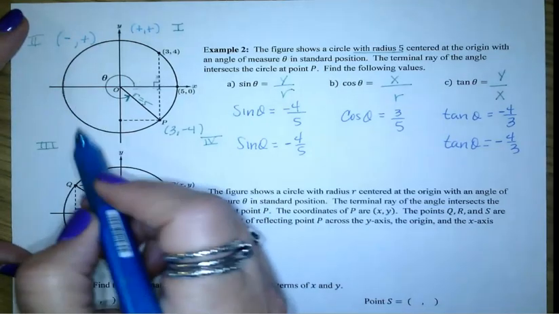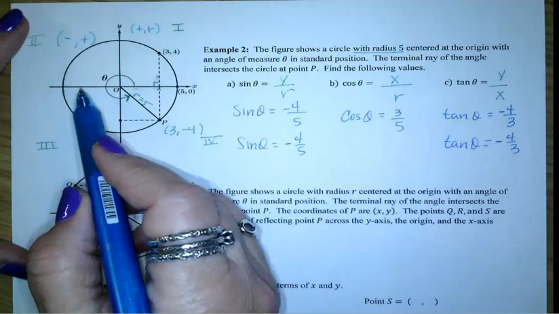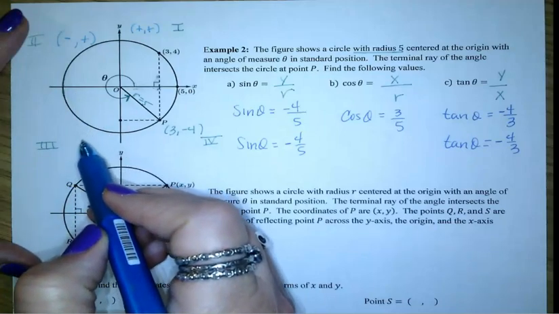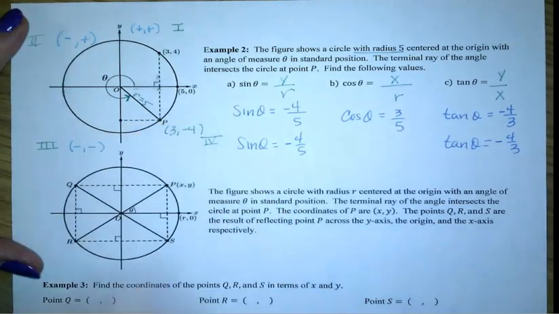If I wanted to plot a point in the third quadrant from the origin, I would go to the left, which is in the negative direction. Then I would go down, which is also in the negative direction. So all the points in this quadrant are going to be negative, negative.